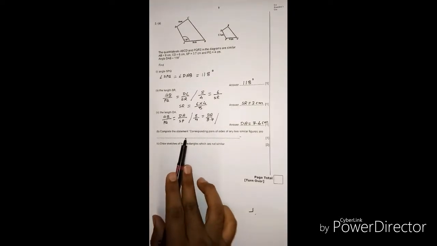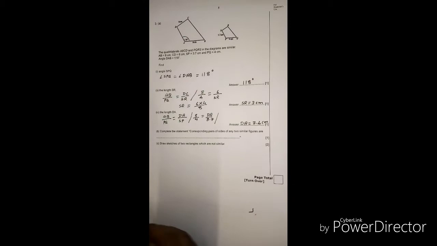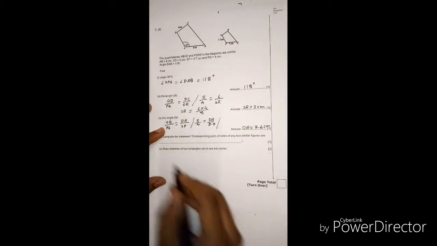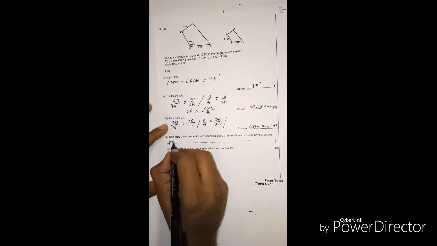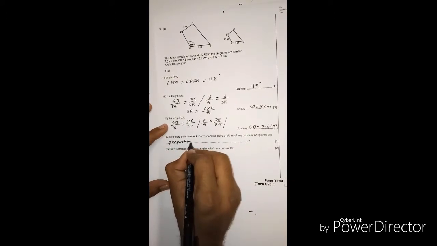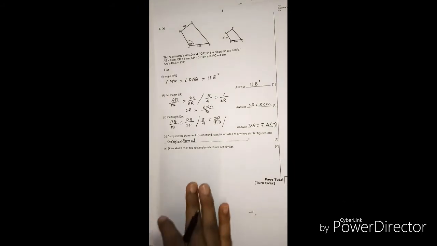We need to complete the statement: corresponding pair of sides of any two similar figures are always in proportion. So you can write the answer as proportional. Or you can write similar, or you can say it is equal, then also you will get the marks for it. Now in the next question it is asked, draw the sketches of two rectangles which are not similar.